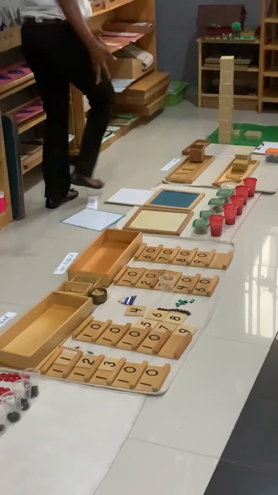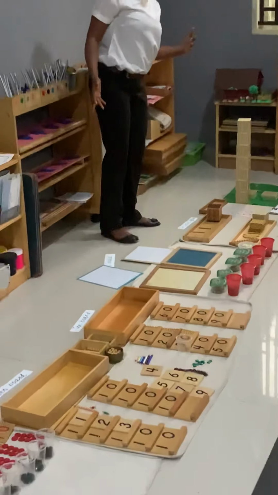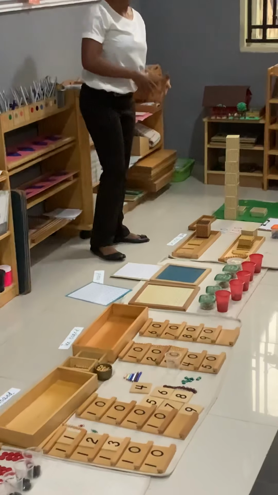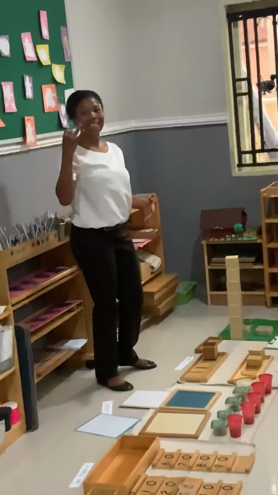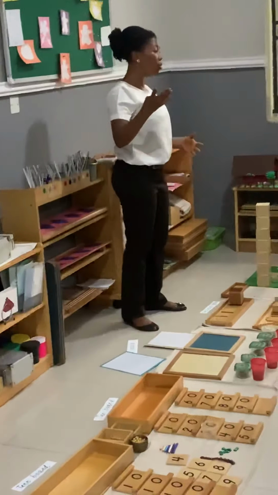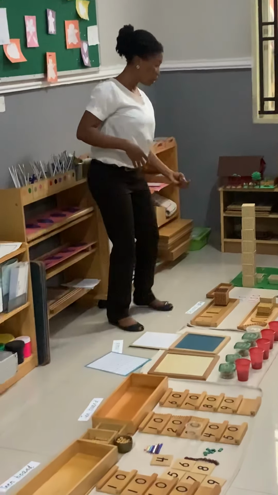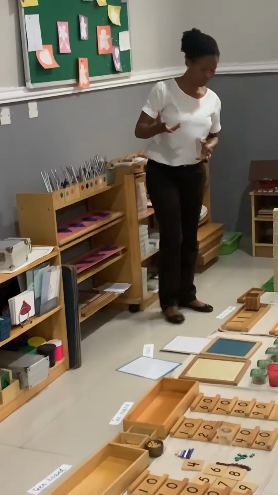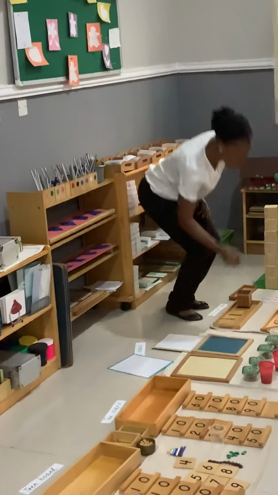From this in Montessori, we go to the decimal system. We immediately introduce them to the decimal system: the unit, ten, hundred, and thousand. This helps the children see the gradation of numbers. Now, this is unit 1.